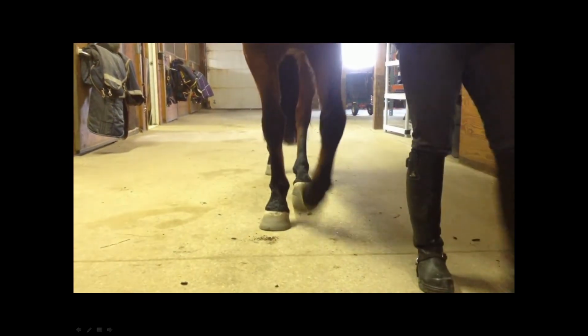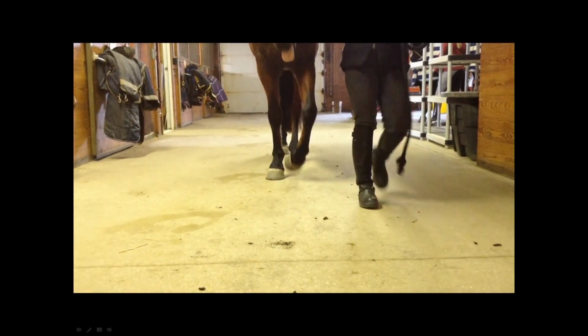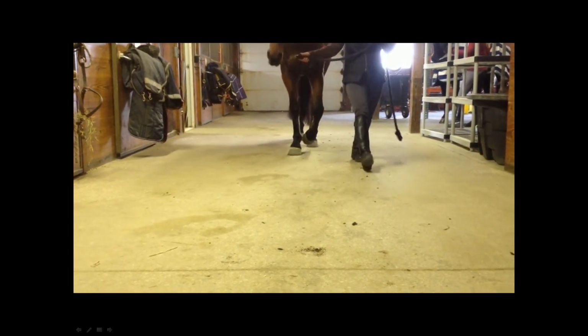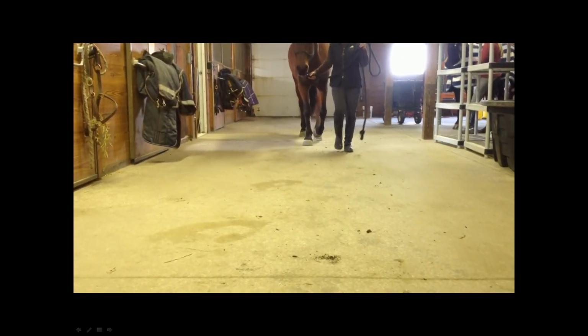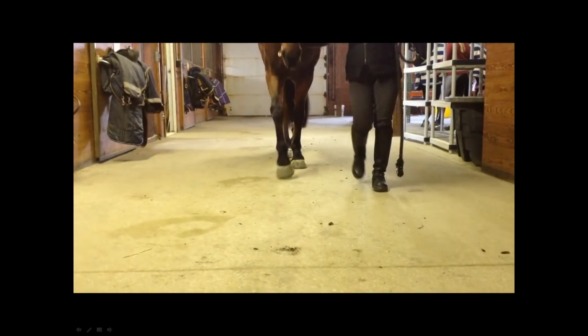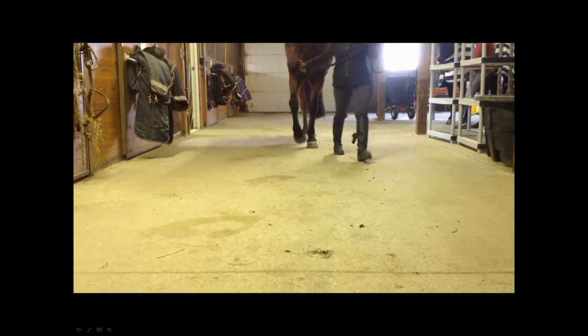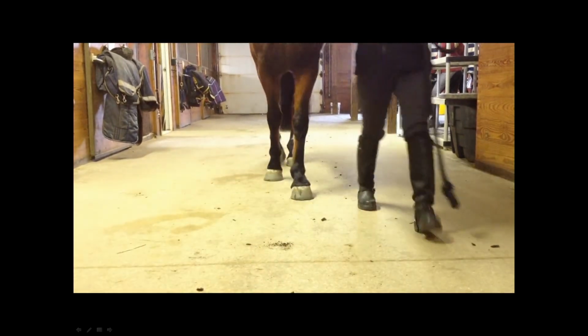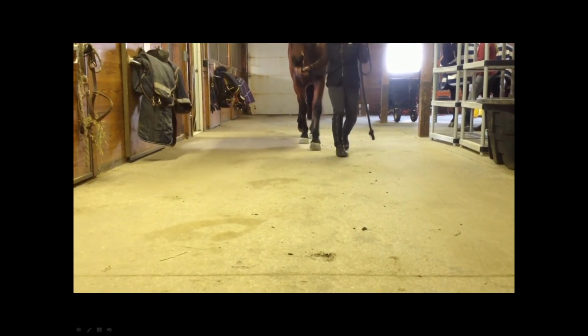So you will see that his knees break over toward the outside. Okay? As they break over toward the outside, they come into the ground on an angle. So they contact on the lateral wall, and then they load the medial side.